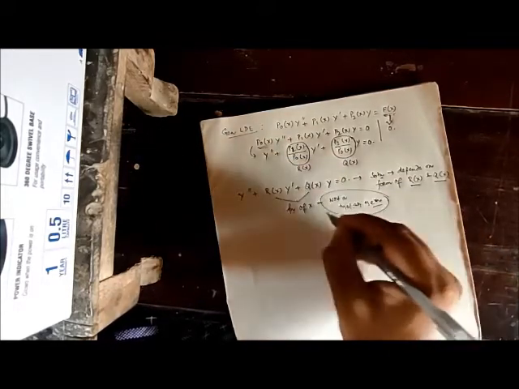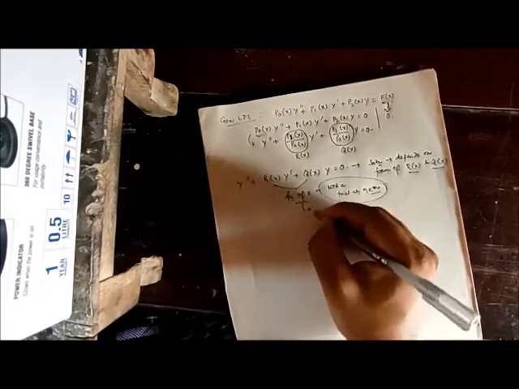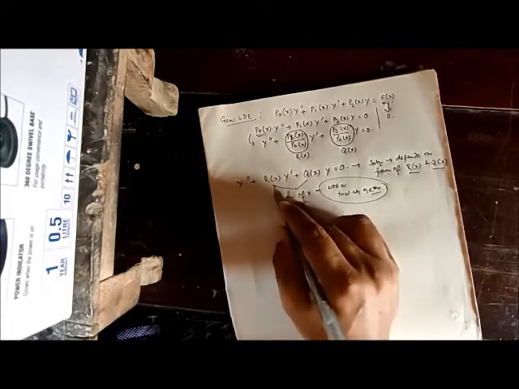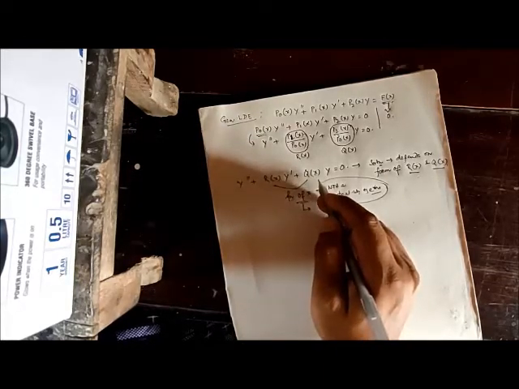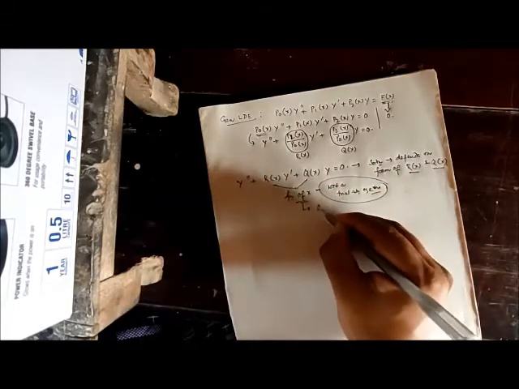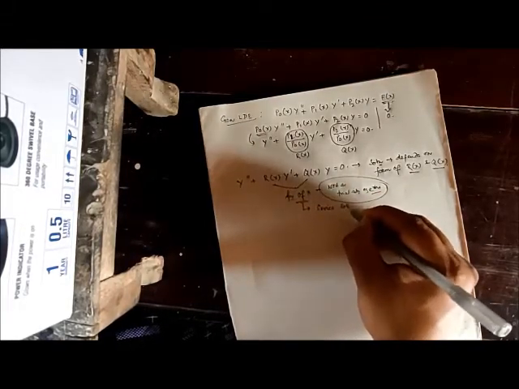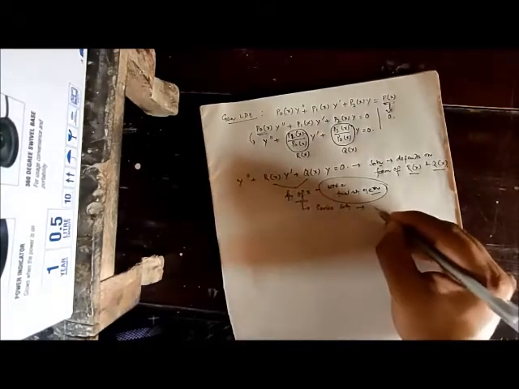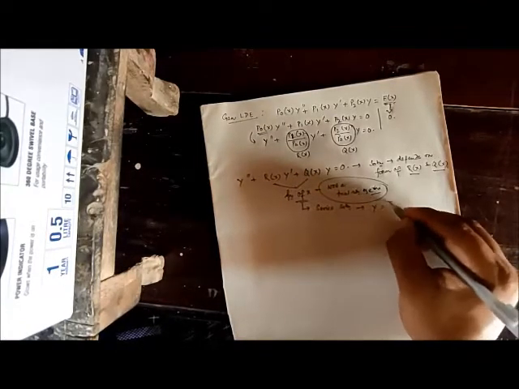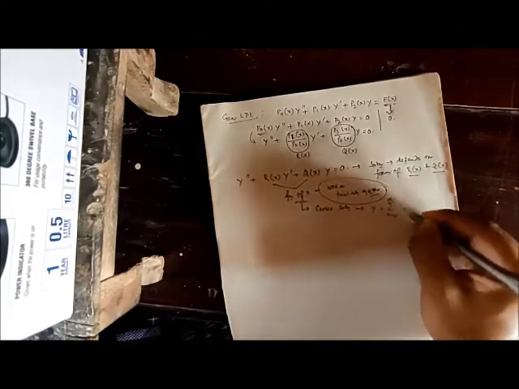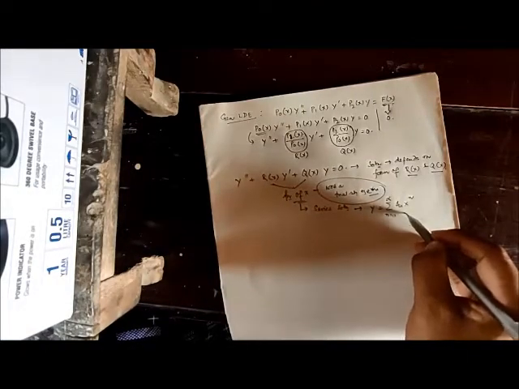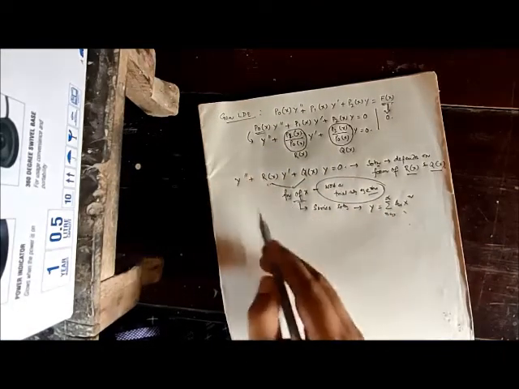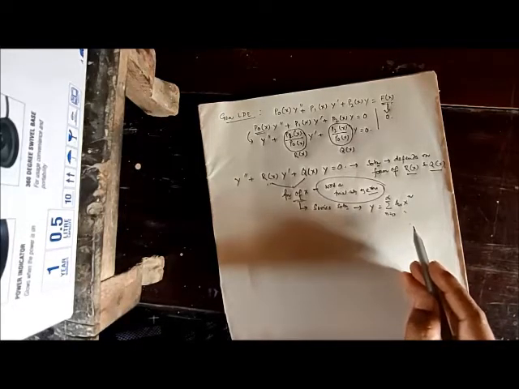So for this method, when P(x), R(x) and Q(x) are functions of x, you have to apply a series solution. In this series solution you take y as a power series in x to the power n, and then you put this trial solution in the differential equation and you get some recursion relation.